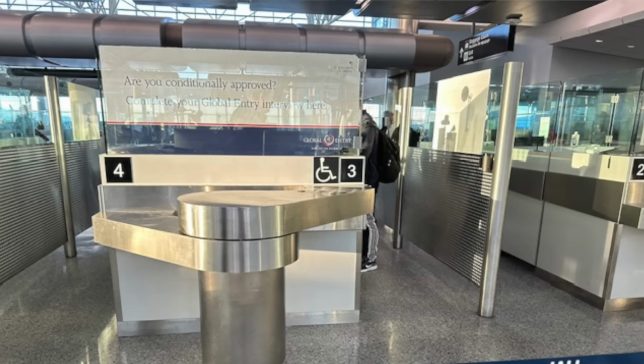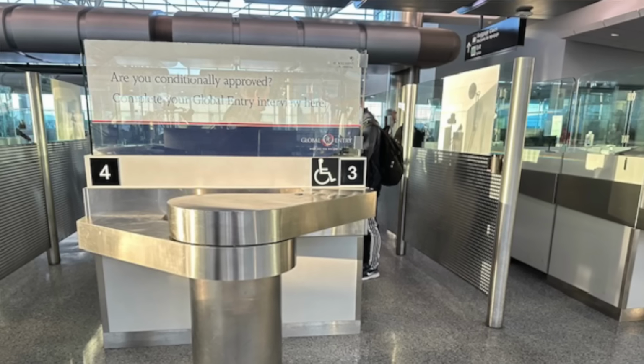Okay. As a traveler, you know, the number one travel tip is to be observant when you're traveling. That sign was right there, conditionally approved. Go right here. I was the first person in line, and the person in front of me took maybe 5 minutes. And then my interview took less than 5 minutes.